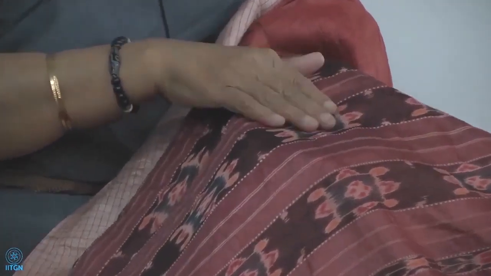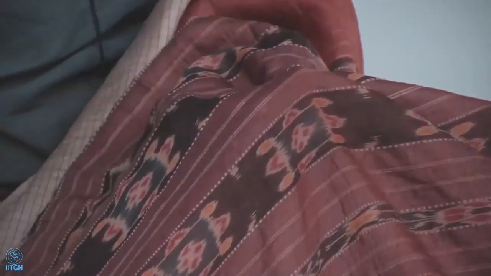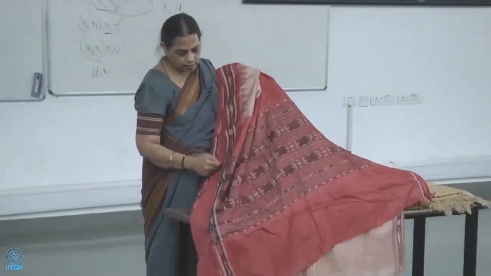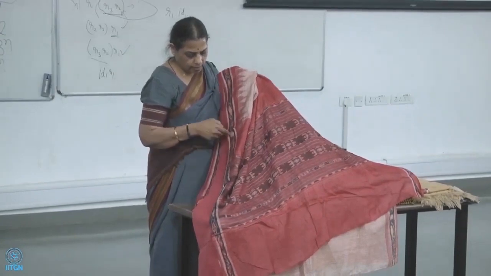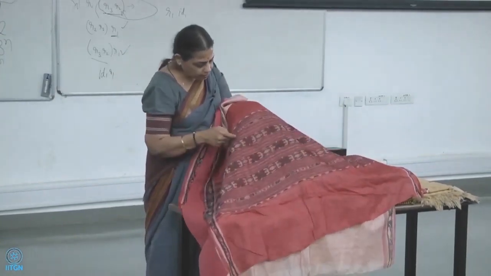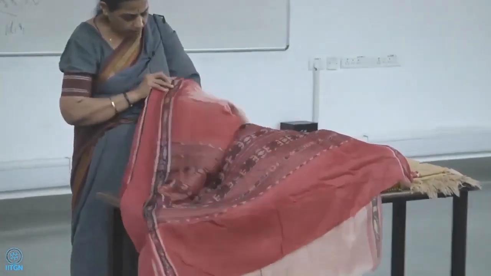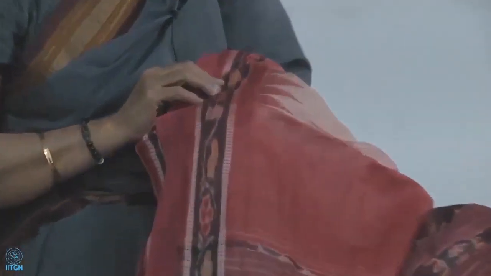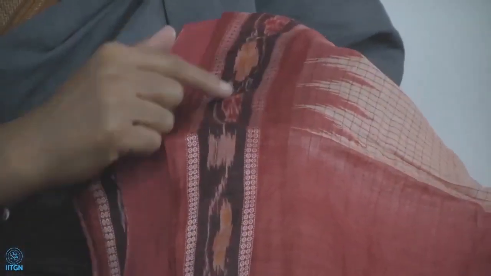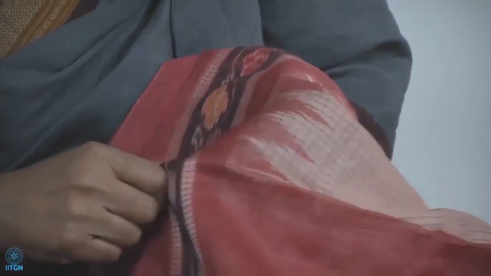This is done as a floor art. So if you notice, the threads move. Okay, this is weft ikat, and this side is also weft ikat. No, sorry, this side is warp, this side is weft.